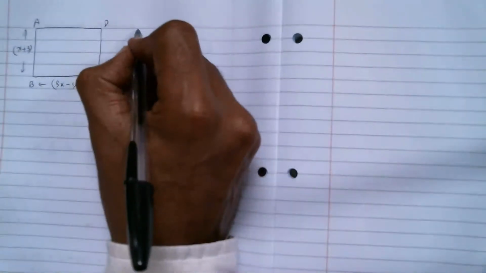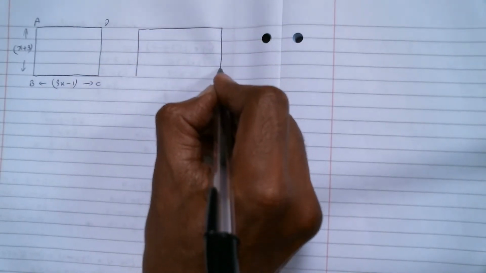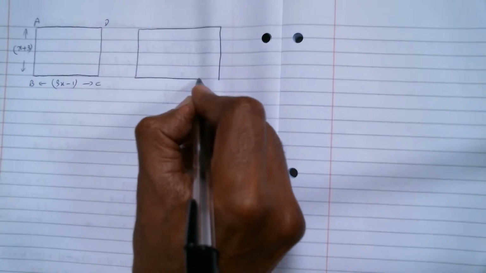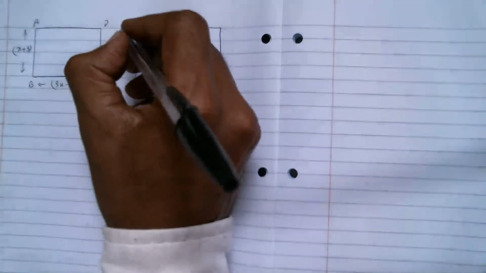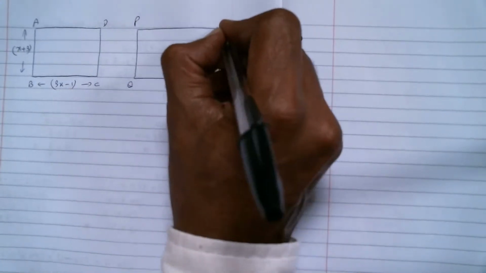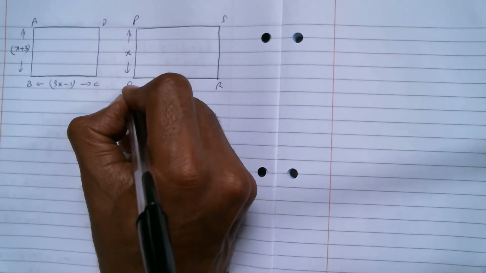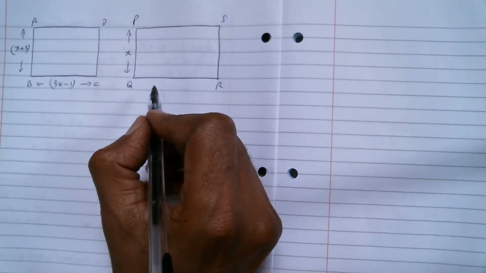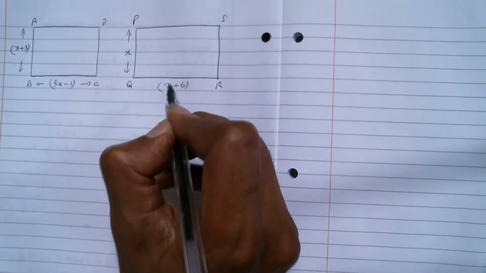And then there's another rectangle, and this one they're saying is PQRS. So this is the rectangle PQRS, where PQ is equal to x, and this is x. And further saying that QR is equal to x plus 6, so we've got x plus 6 here for QR.